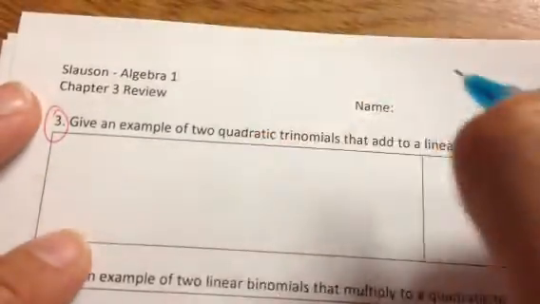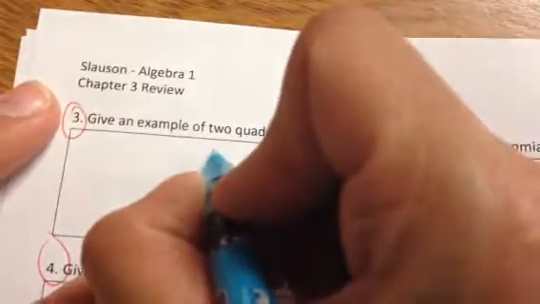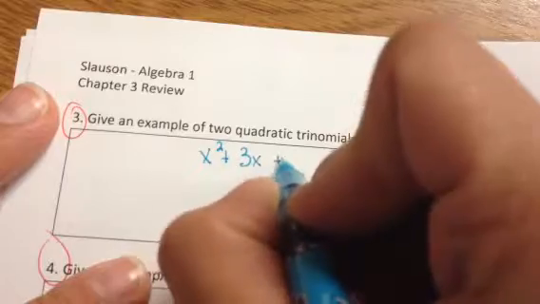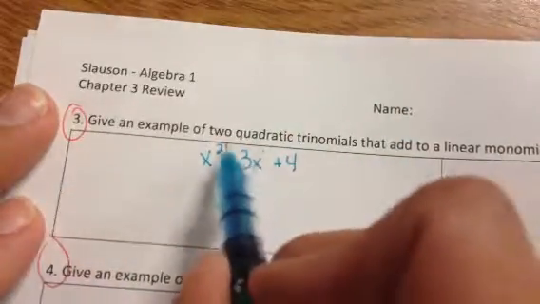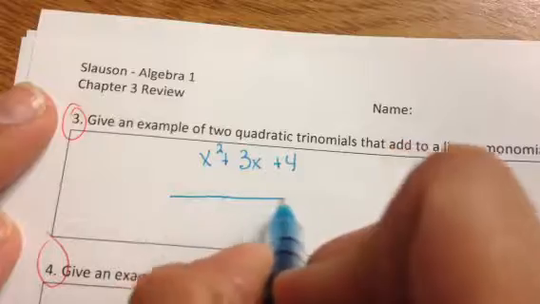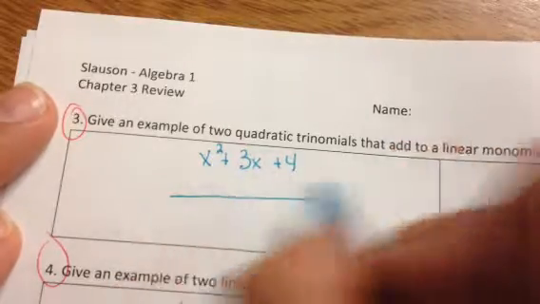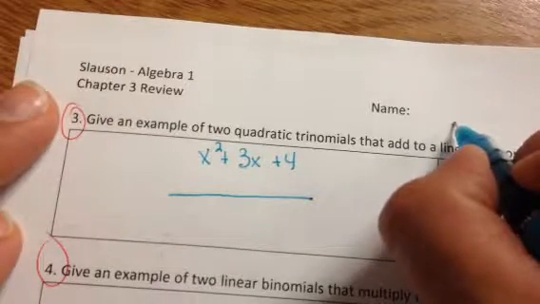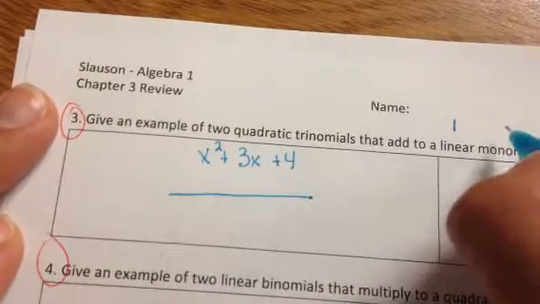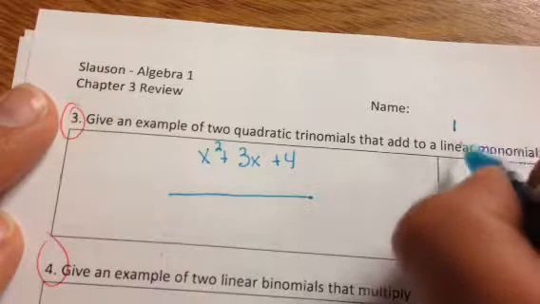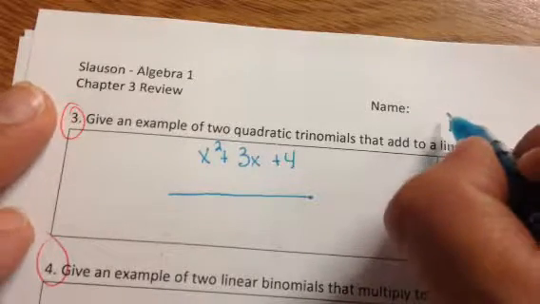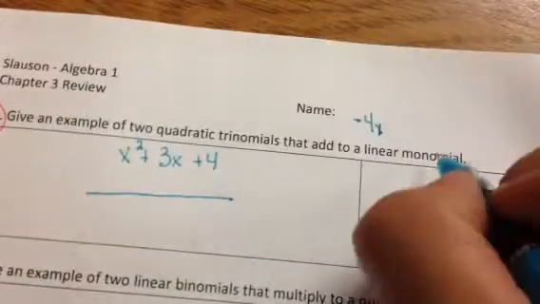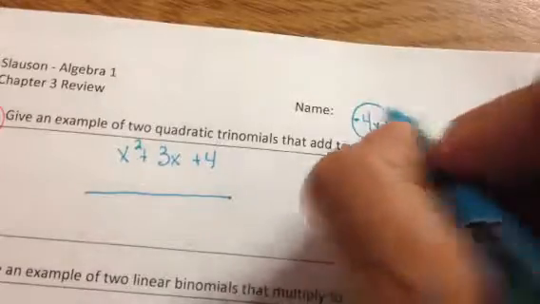Okay? So again, a quadratic trinomial might look like this. So x squared plus 3x plus 4. And so I'm going to have another one right below it. And then when I'm done, I want a linear monomial. A linear means that the highest power is 1, and that a monomial means I'm only going to have one term. So again, a linear means might just be like 4x or 3x or 7x or -4x. And a monomial means this is my only term.